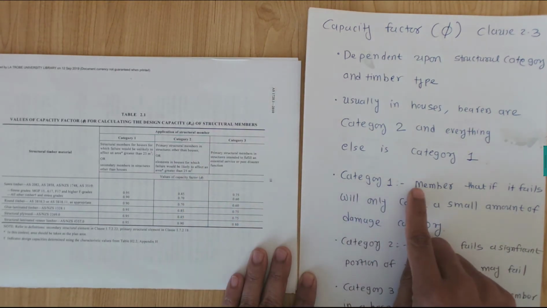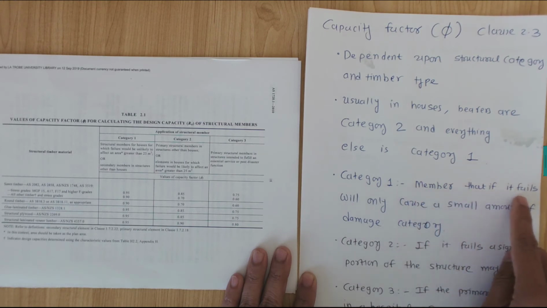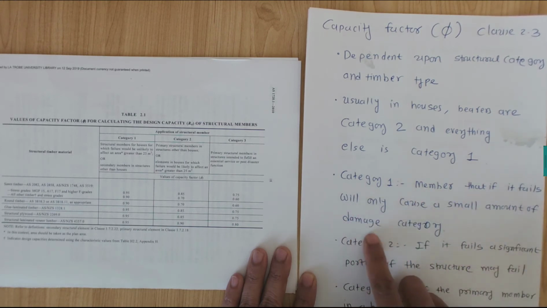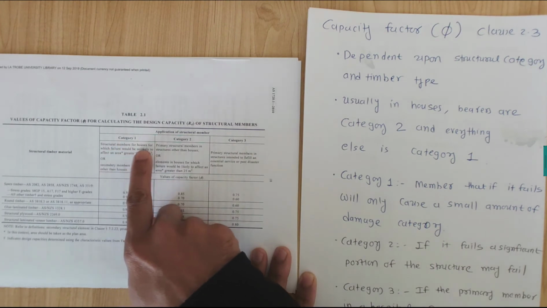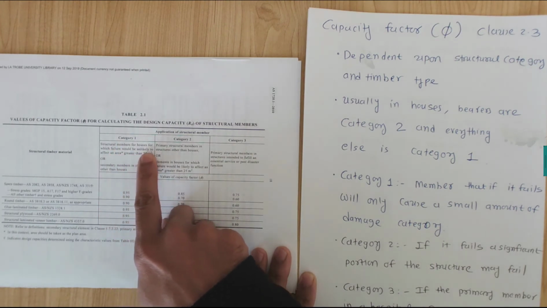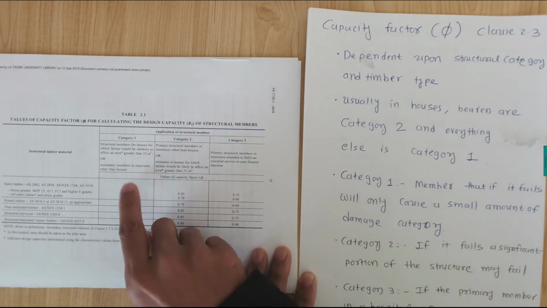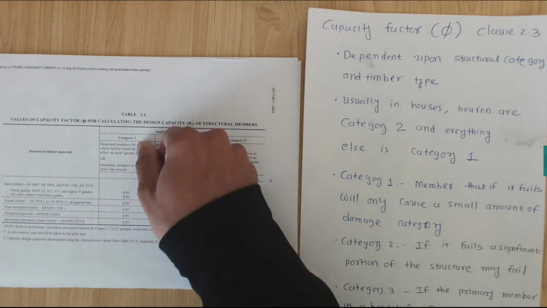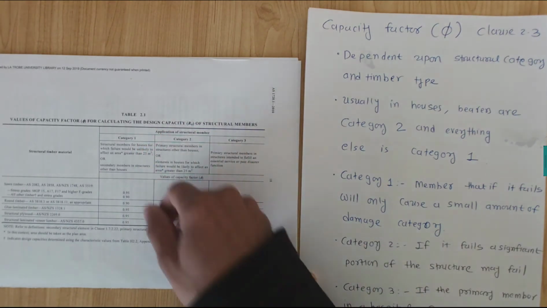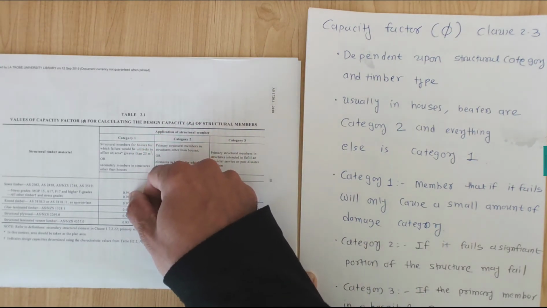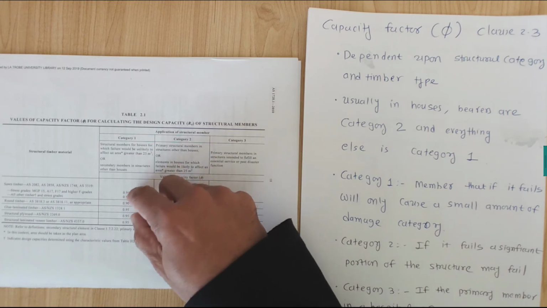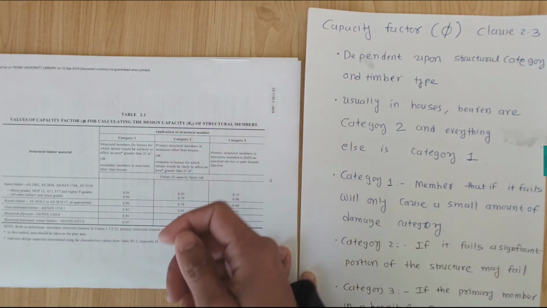For category 1, a member that fails will only cause a small portion of damage, as written here: structural member for housing which if failed would likely affect an area less than 25 square metres, or a secondary member in a structure other than housing. In category 1, your value varies from 0.95 to 0.90, so it's just a 5% and 10% reduction.